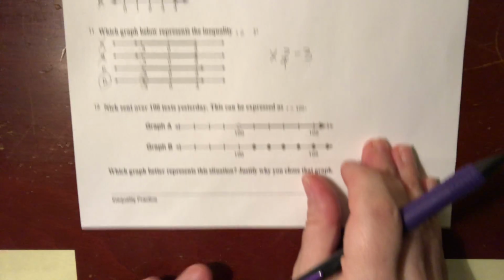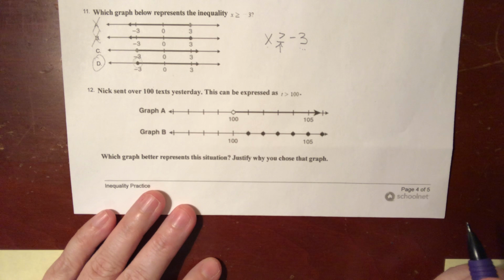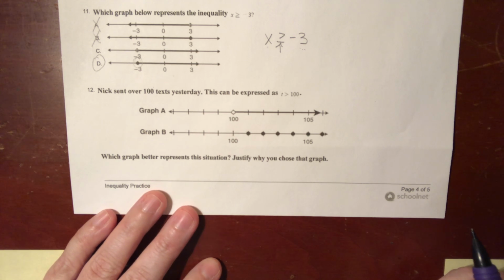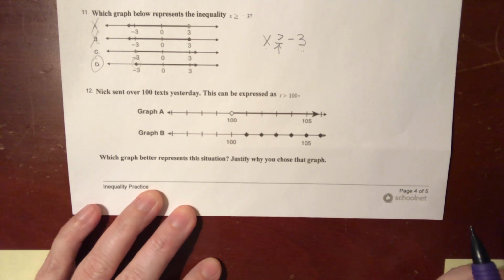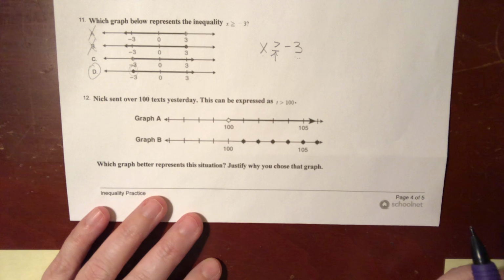Okay, now we got number 12. Nick sent over 100 texts yesterday. This can be expressed as T is greater than 100. Which graph better represents this situation? Justify why you chose that graph.